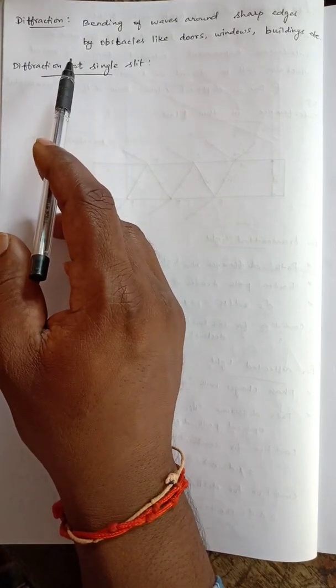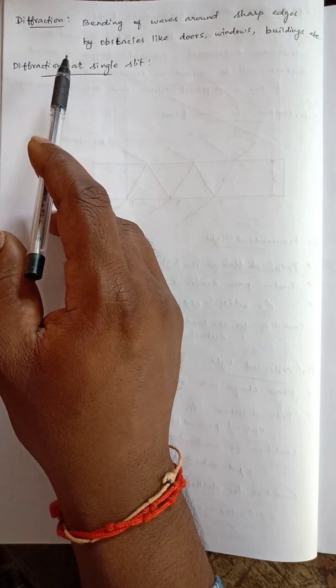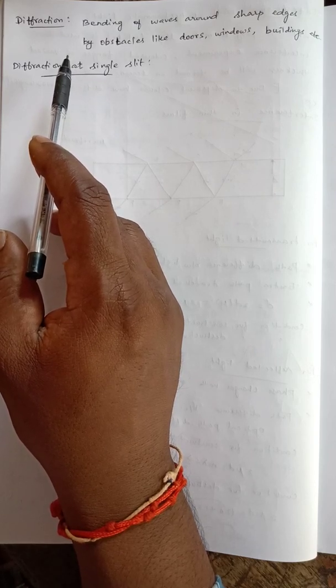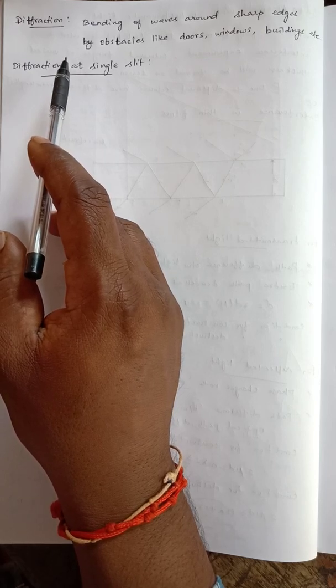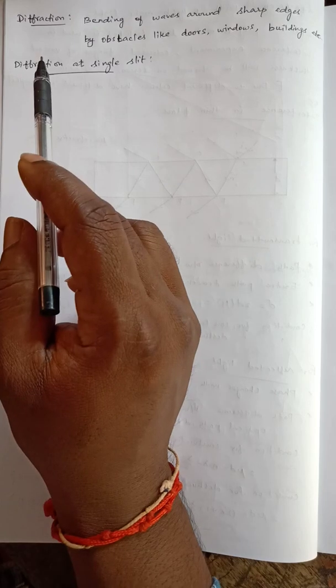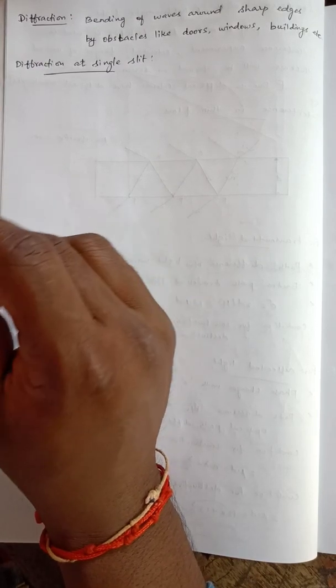For example, in a room, you have closed the room, and it has windows and doors. When you put the light into the room, if you are outside the room, you can see the light rays through the gap between the doors and the windows. So the bending character of light makes it possible to flow in other ways. That is called diffraction.